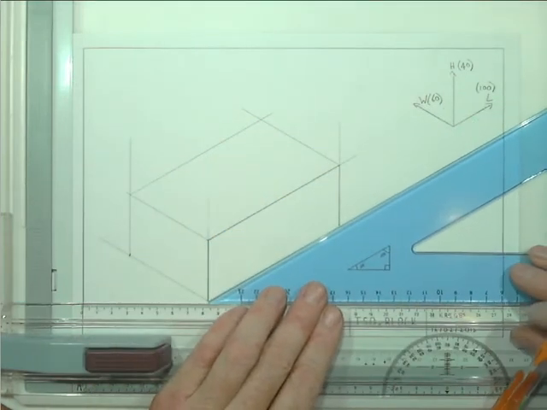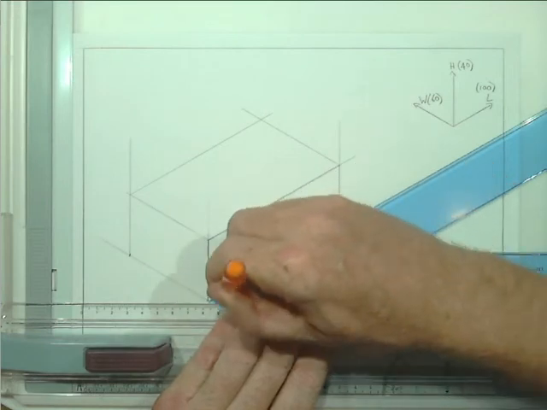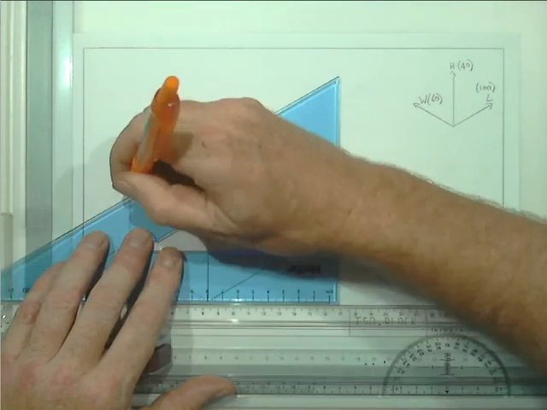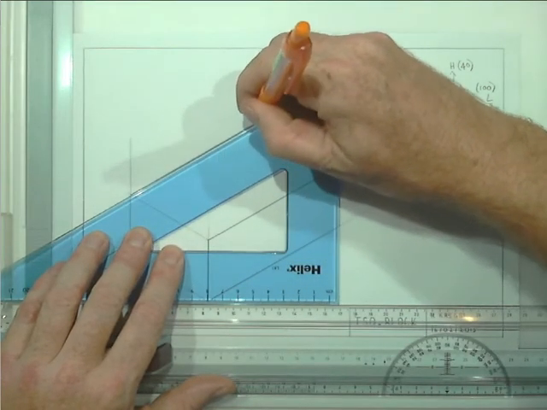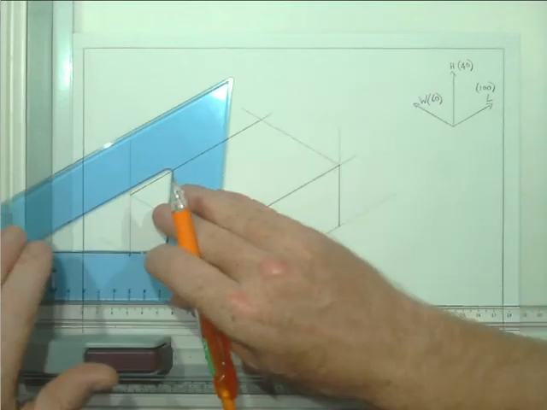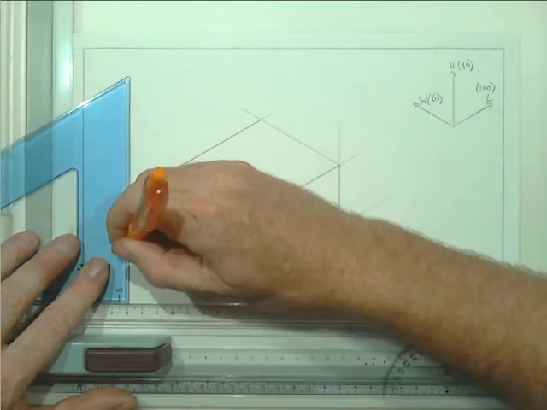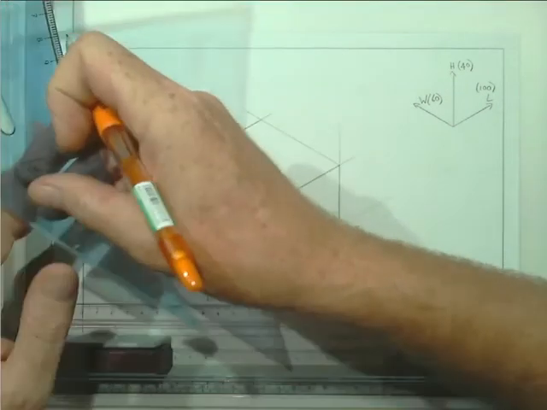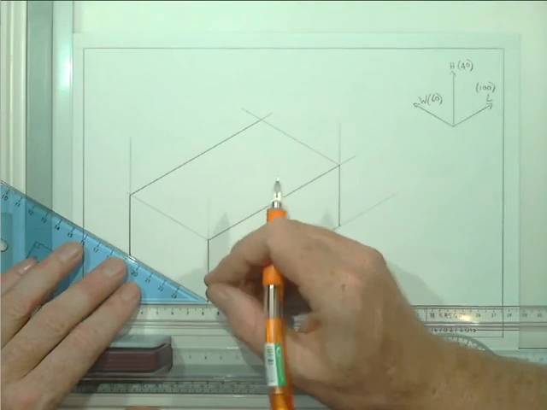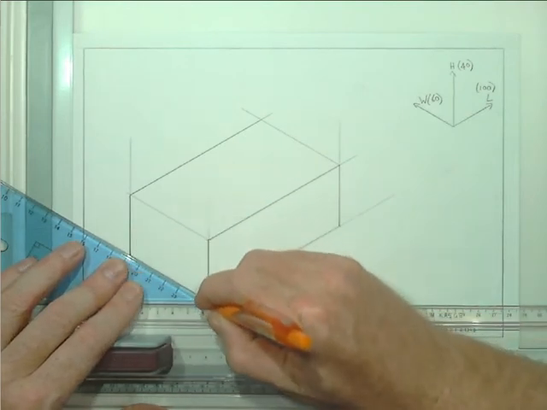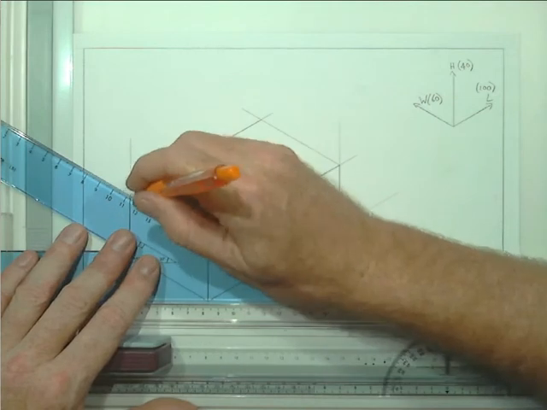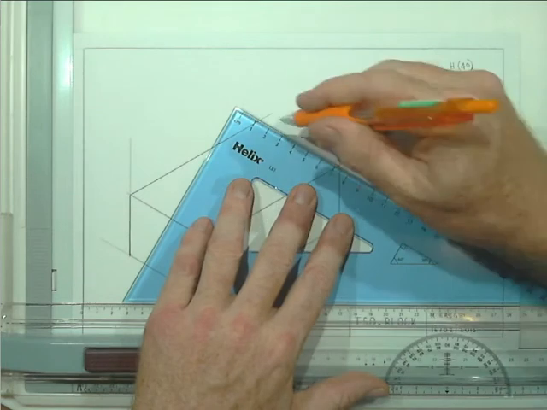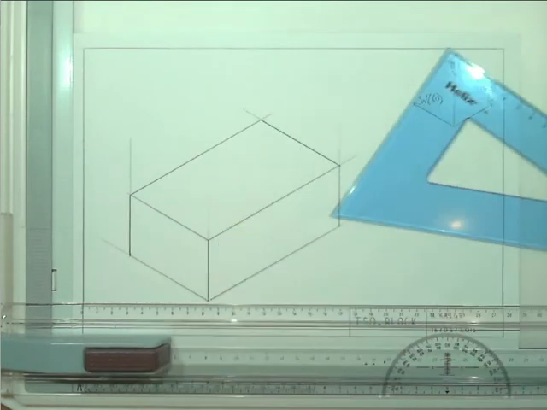And hopefully then you can start to see the shape of the block. These two over here, front face of the block, and finally that last one at the back.